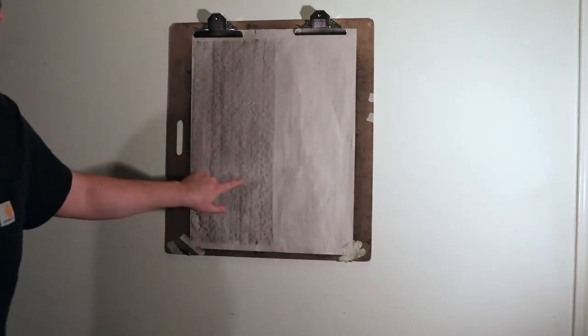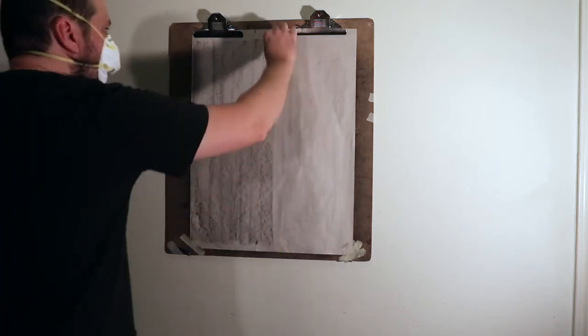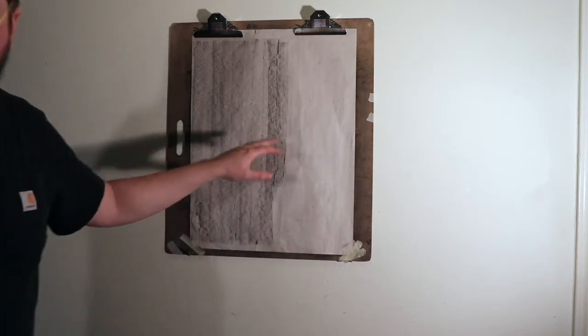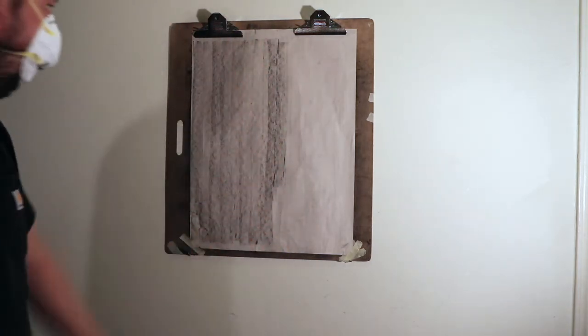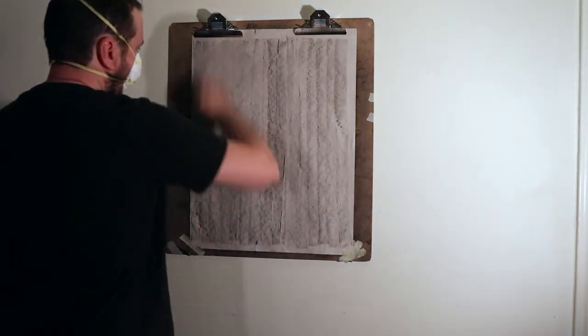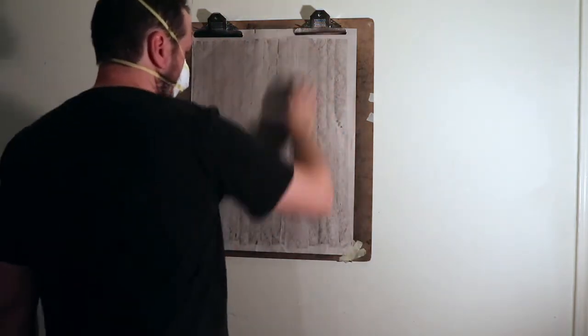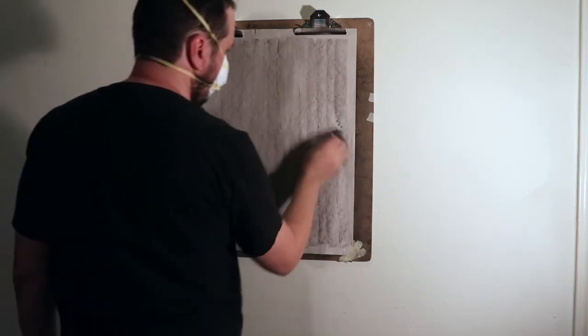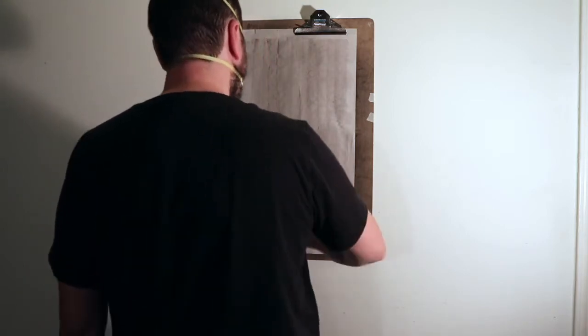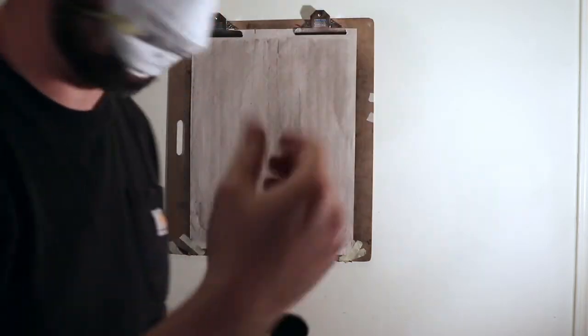Try to make it as even as you possibly can. You don't want too much overlap. You don't want too much of this. You want to be very nice and consistent. And I want you to take your drawing rag, and I want you to blend this in. I want you to blend it in, and then I want you to go over it again and darken a little bit more.